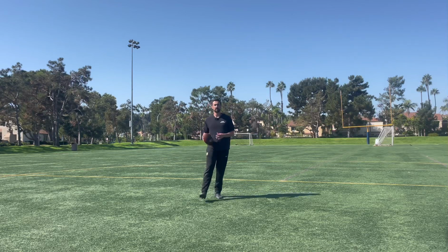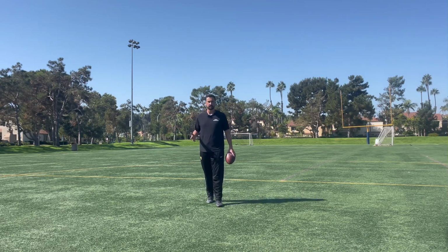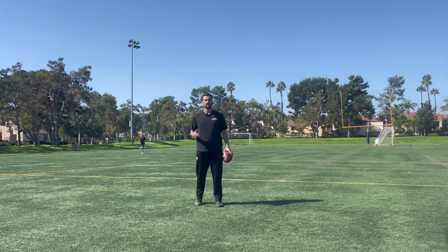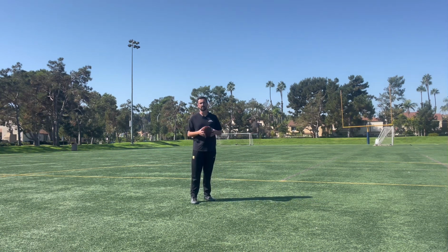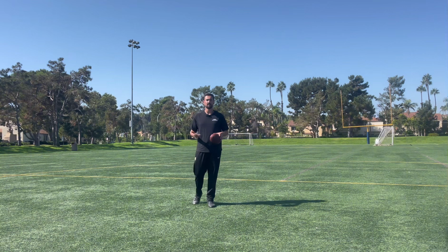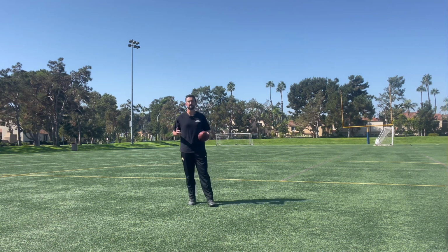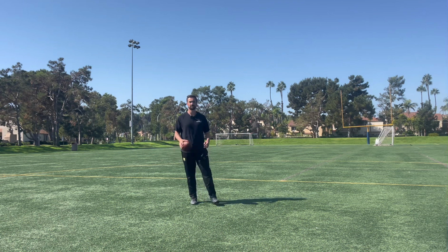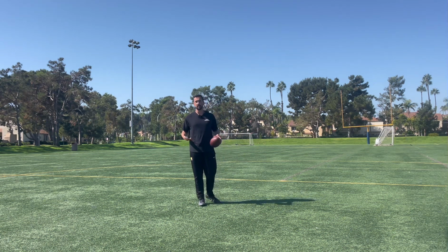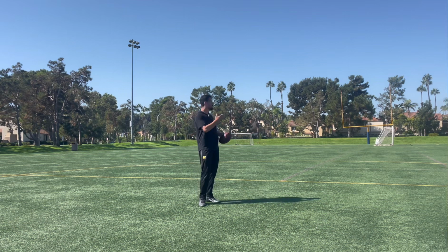So for the post route, this is going to be one of the deeper routes of the route tree. And oftentimes the post is run anywhere between 10 to 15 yards down the field, depending on the depth that your coach wants from the route. If you're counting steps, it's likely that your post is going to be broken off of 7 total steps or your 4th outside step.